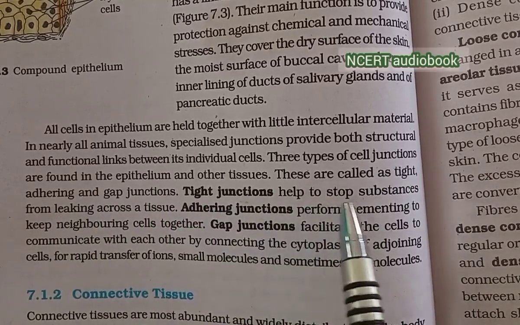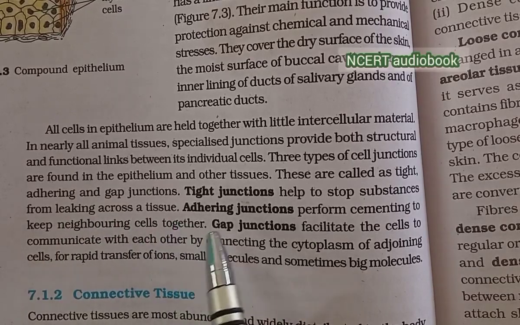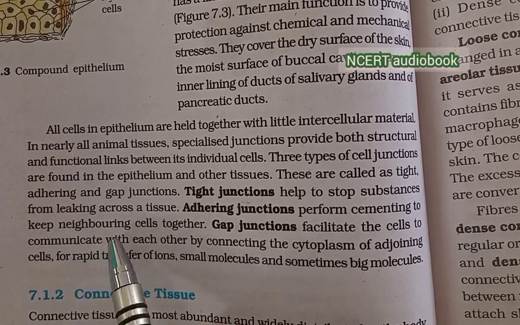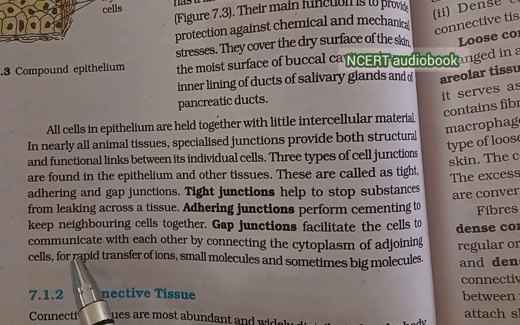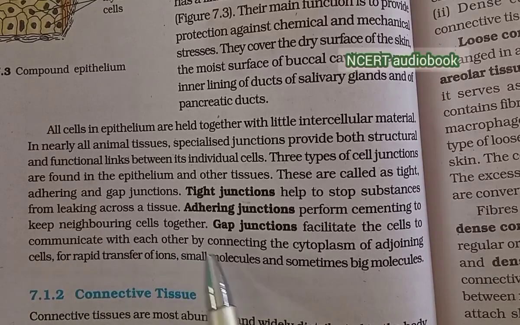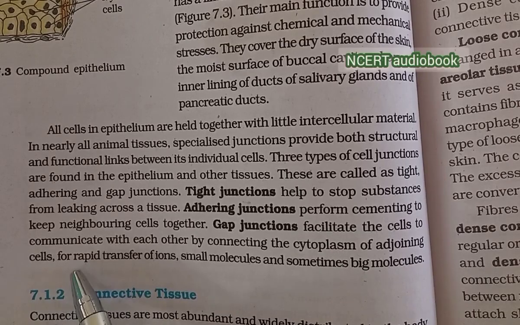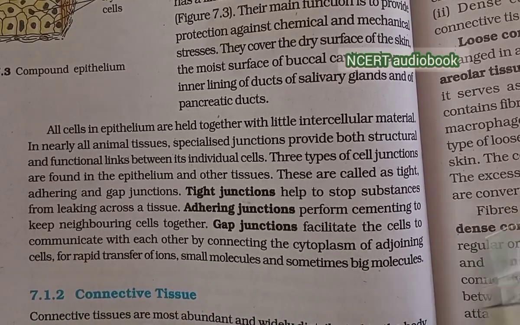Tight junctions help to stop substances from leaking across the tissue. Adhering junctions perform cementing to keep neighboring cells together, and gap junctions facilitate the cells to communicate with each other by connecting the cytoplasm of adjoining cells for rapid transfer of ions, small molecules and sometimes big molecules.